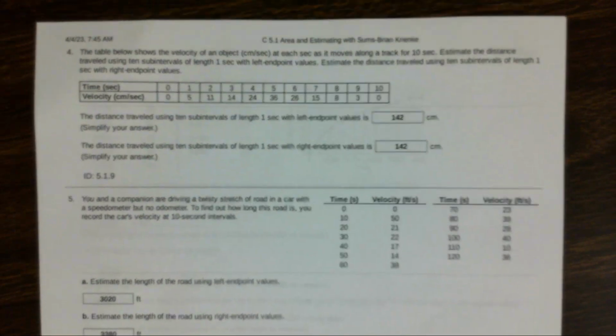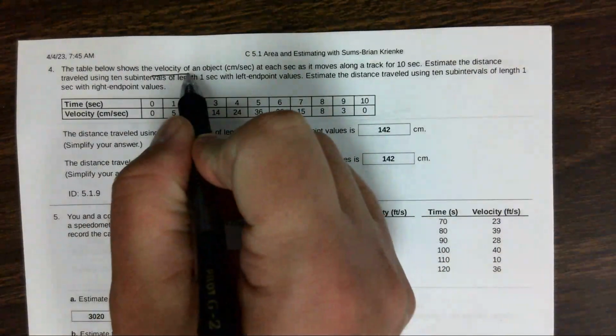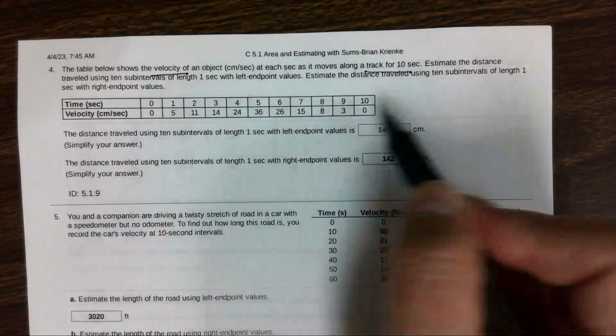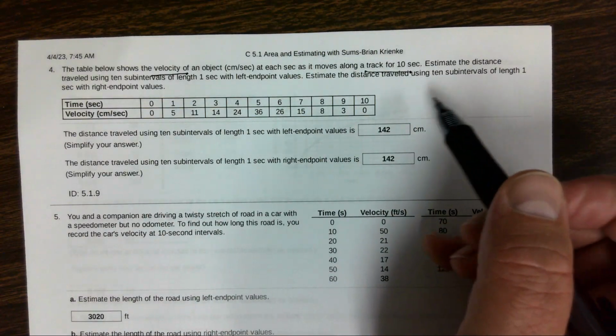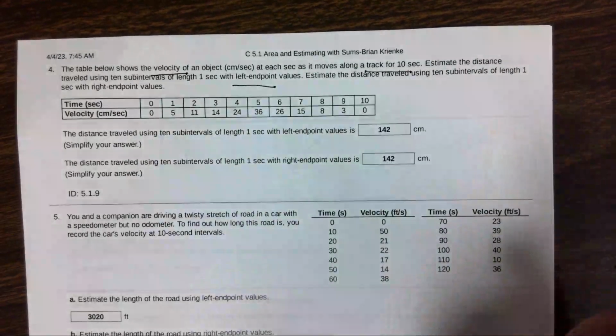Okay, on our next one, let's see, what are we doing? We're given velocities along a track for 10 seconds. It goes 0 to 10. Estimate with left endpoint values.